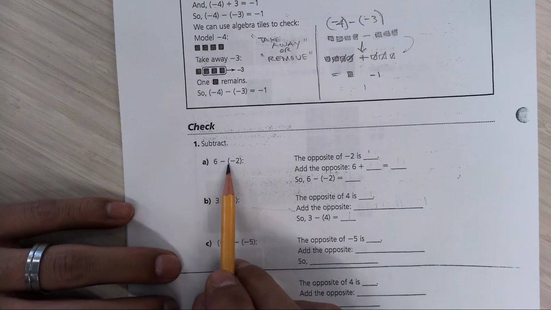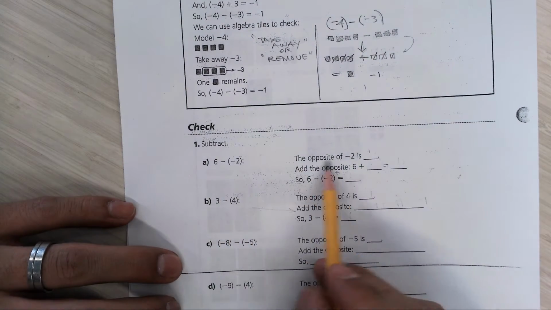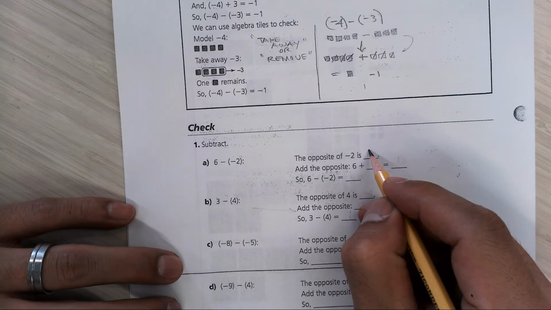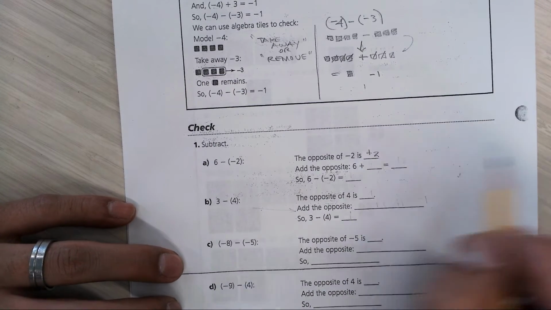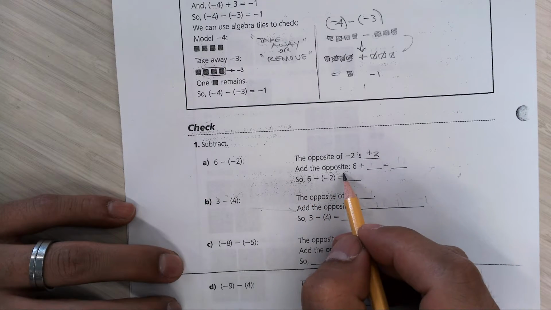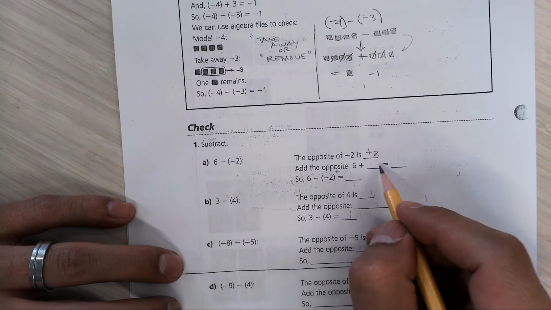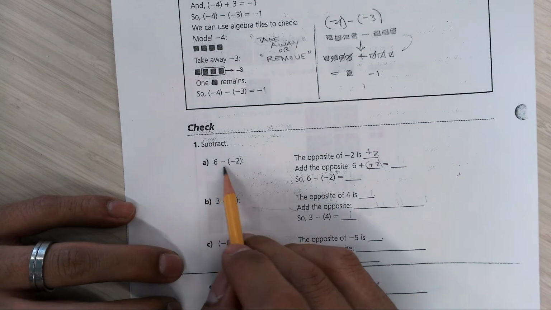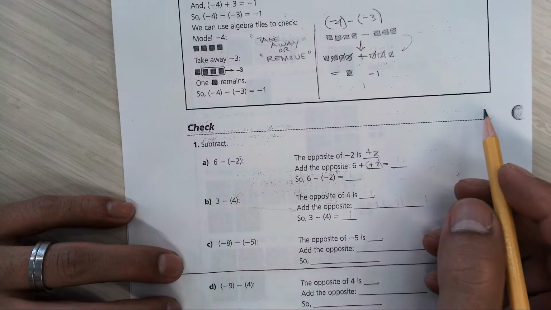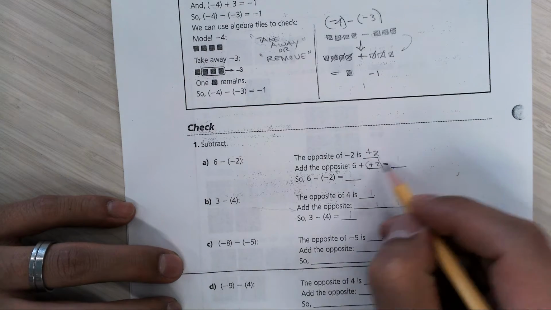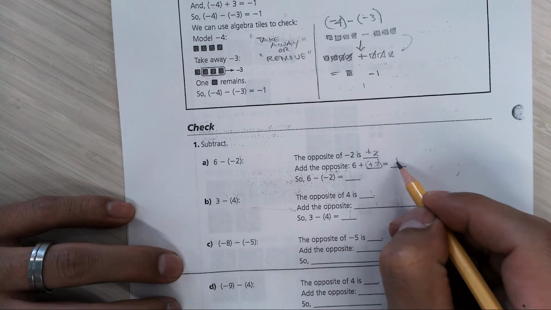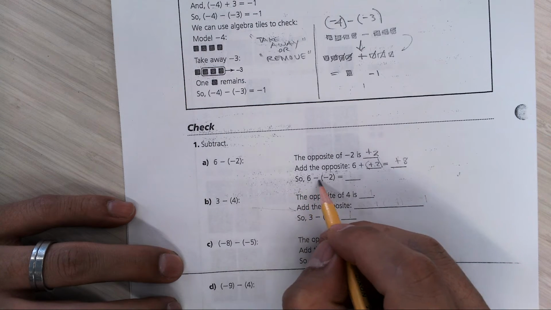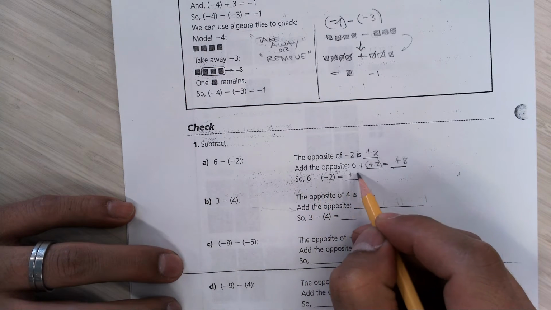Okay, so but let's practice with some basic integers here. 6 minus -2. It tries to guide you here. Okay, so the opposite of -2 is +2. And so when you add the opposite, you'll end up with 6 plus +2. Okay, so this minus turns into a plus, and this becomes its opposite. And with those, 6 plus 2 then becomes +8. And so the original question, 6 minus -2, is actually equal to +8.